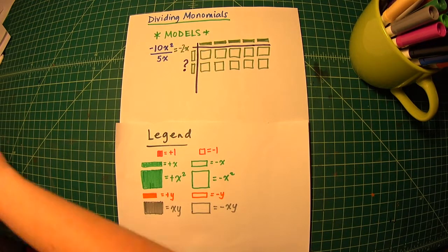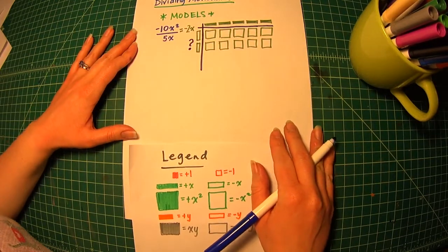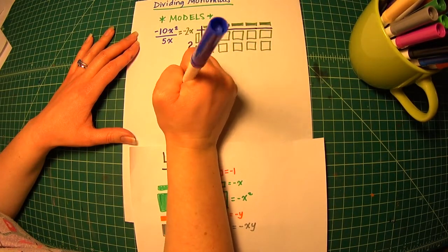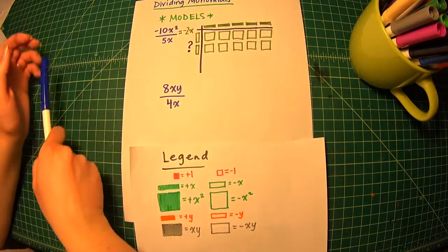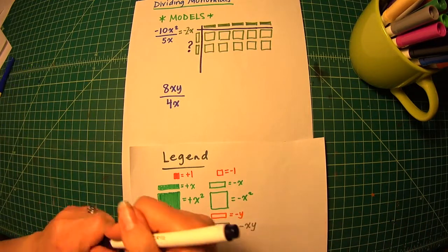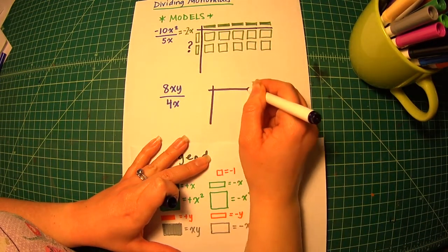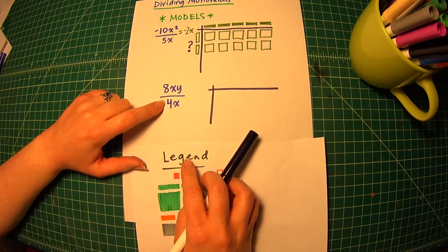Let's try another one. So this next one, we have 8xy divided by 4x. Start the same way with the frame like this. Look at the bottom first, 4x.